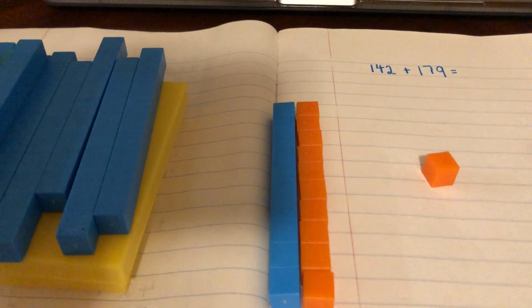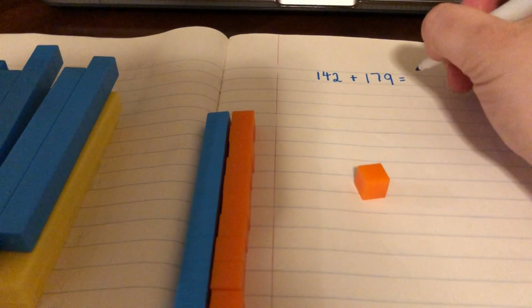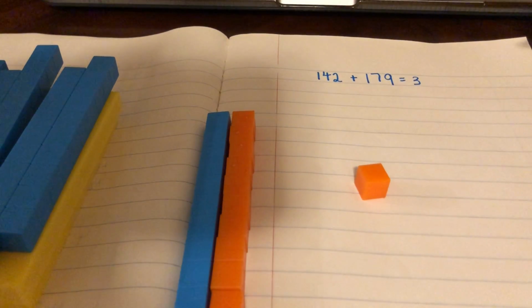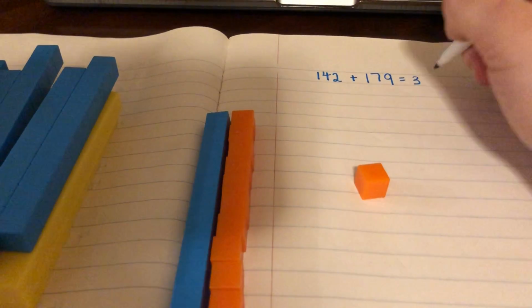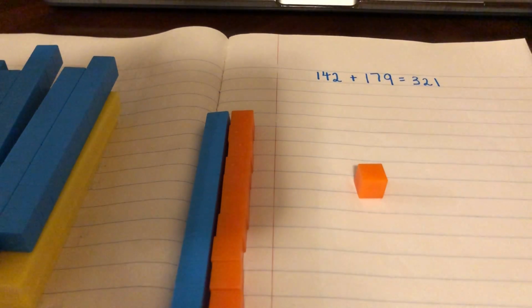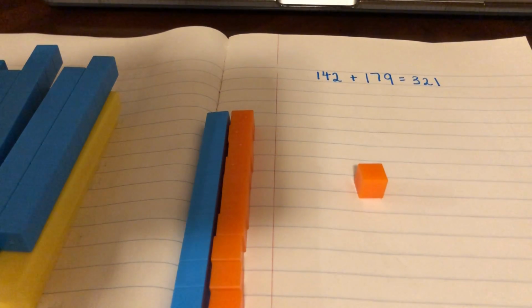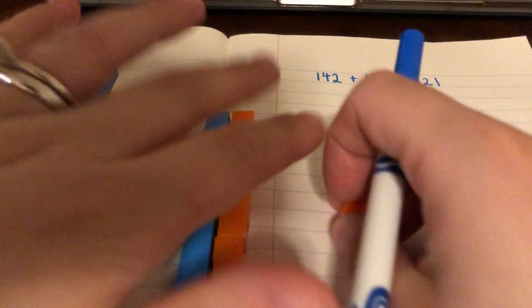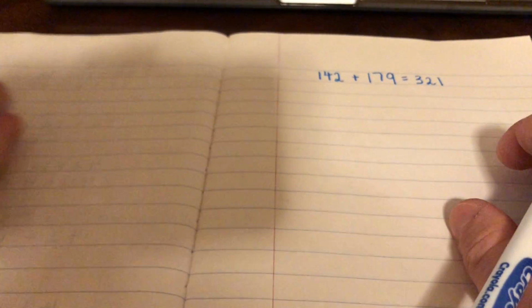So let's write our answer out before we forget it. I remember I have 300, 3 in my hundreds place. I have 2 in my tens place. 321 is your answer. Now, there is another way that we can solve this, and that's by drawing the base 10 representation instead of using the physical blocks.